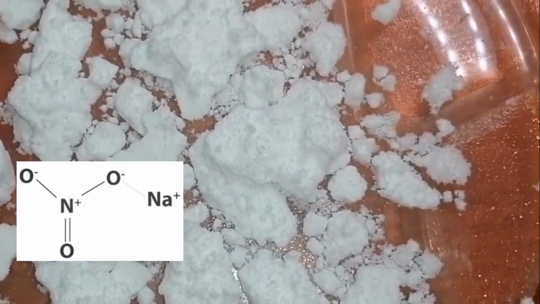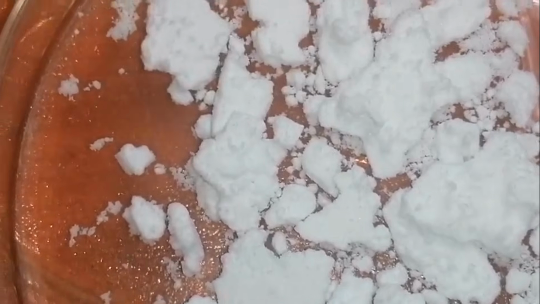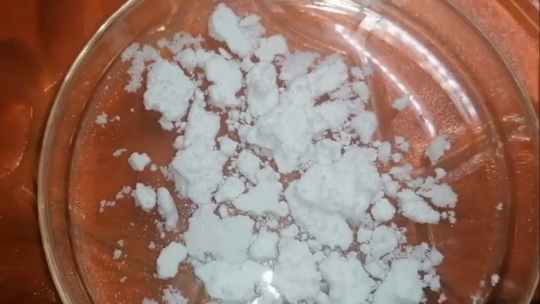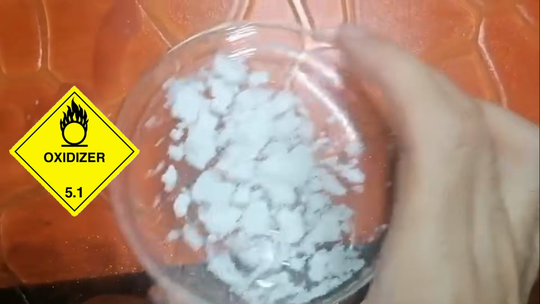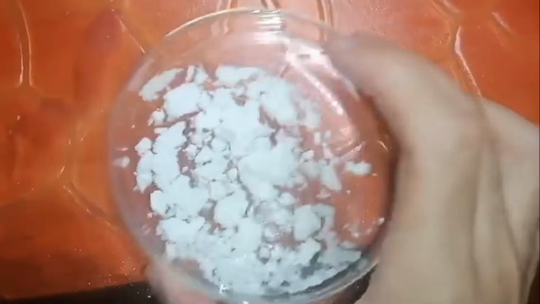Here is the chemical structure of sodium nitrate. It's a white water-soluble compound. Because it's a powerful oxidant, it reacts vigorously with reducing agents and can even cause fires and explosions.